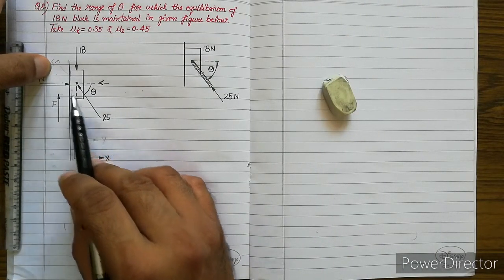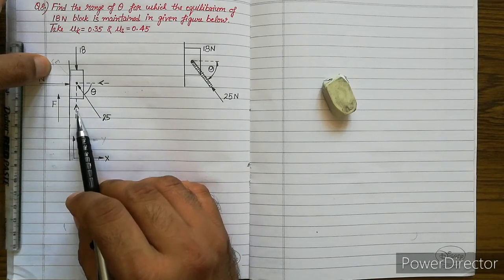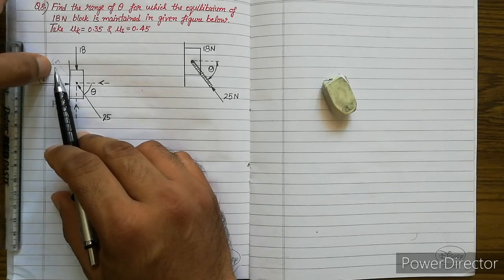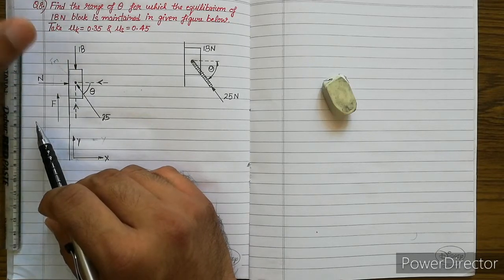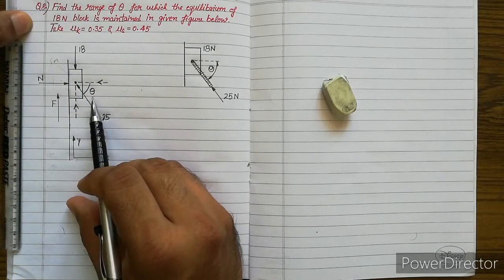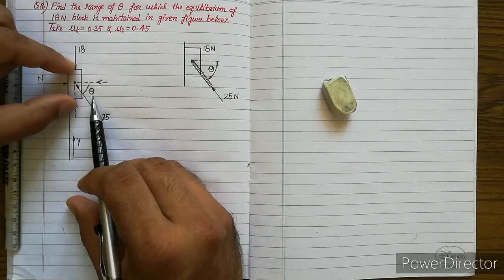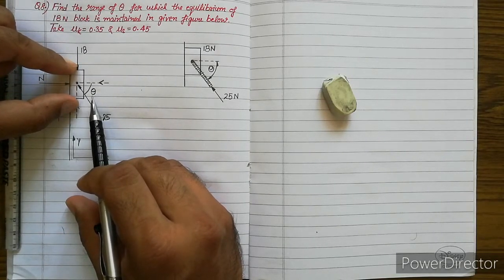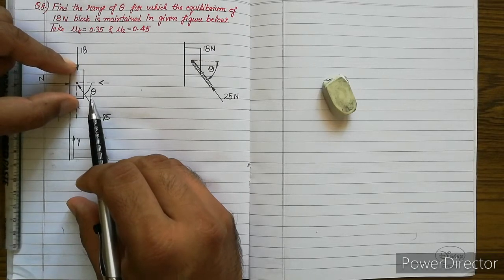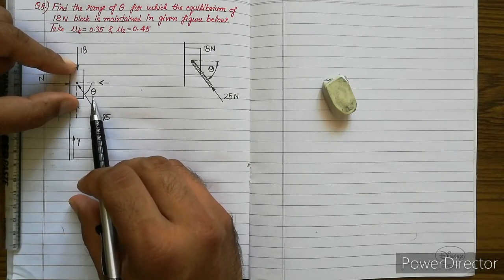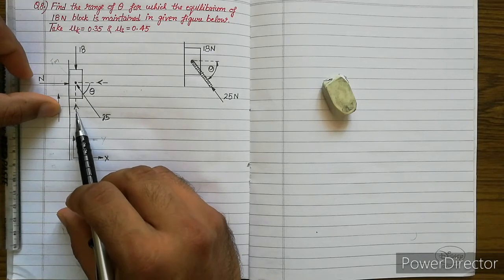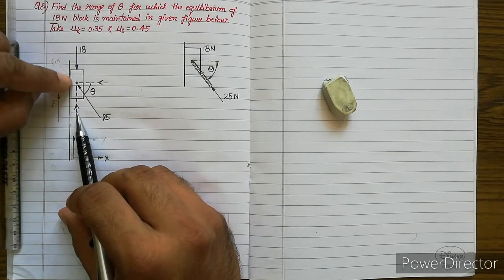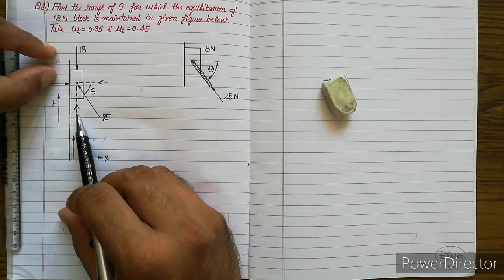So if we increase theta further and this component also increases, it will overcome the maximum value of frictional force and the motion of the block will start in our direction. That condition we don't want. What we want is the maximum value of theta so that this block still remains in equilibrium. Such a situation is when you have increased theta to a particular maximum value, this component reaches its maximum value, and friction here is also increased to its maximum value, that is the limiting friction.